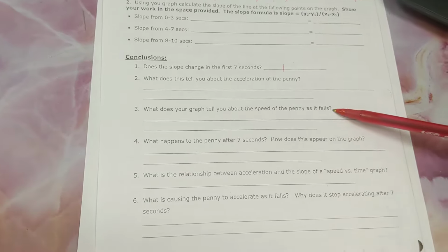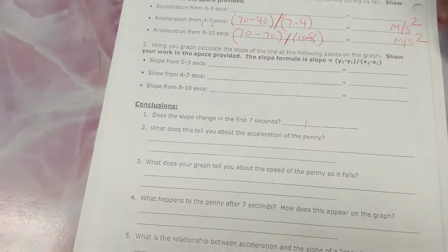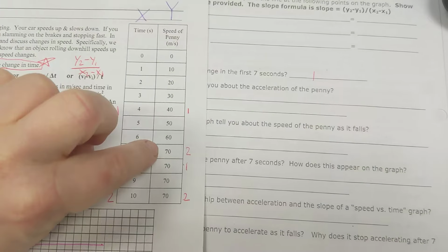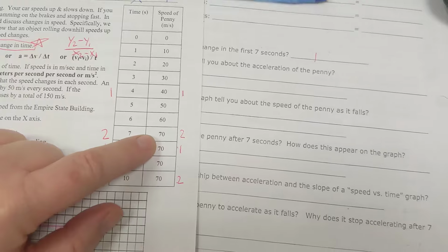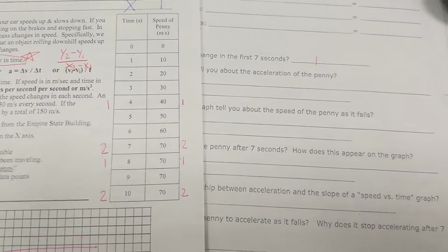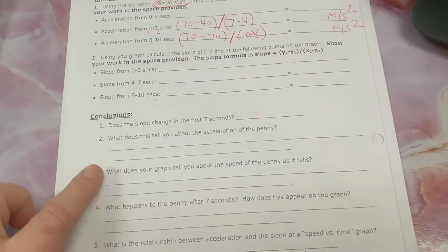Question number 3, what does your graph tell you about the speed of the penny as it falls? Well, a good answer for that, and even just looking at our data, we could say that speed is increasing at a constant rate until it gets to 7 seconds, where the speed is no longer increasing at a constant rate, the speed stays constant. So no longer increasing at a constant rate, but the speed stays constant would be a good answer for this one.